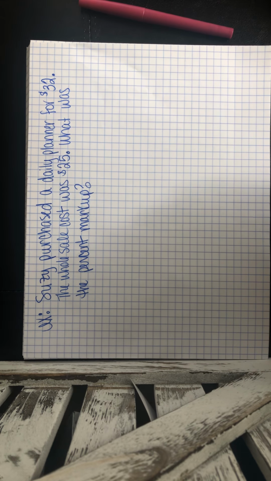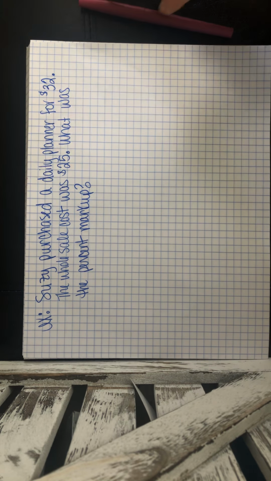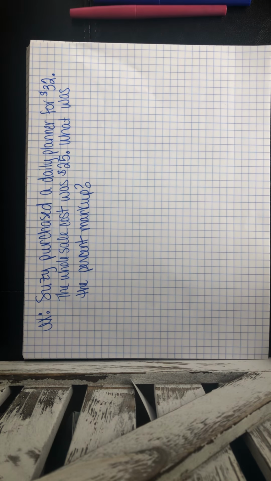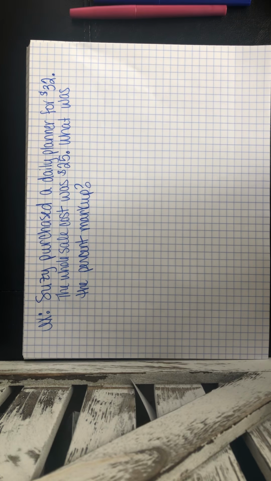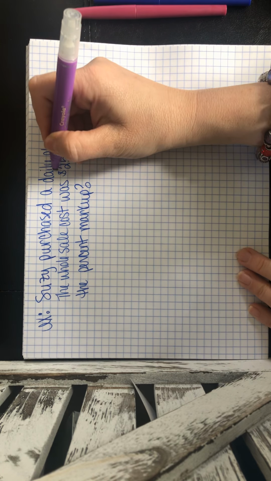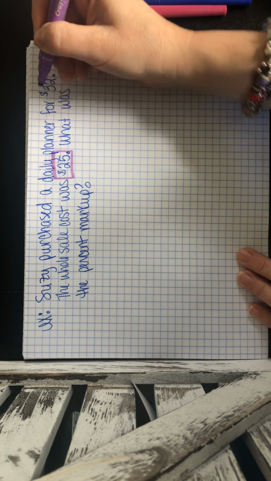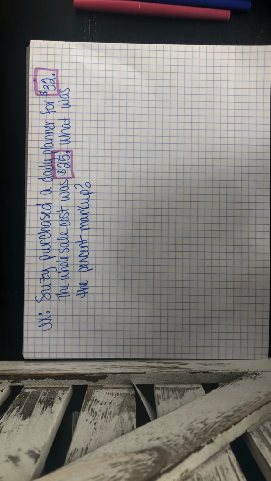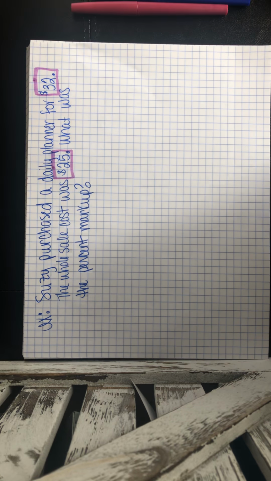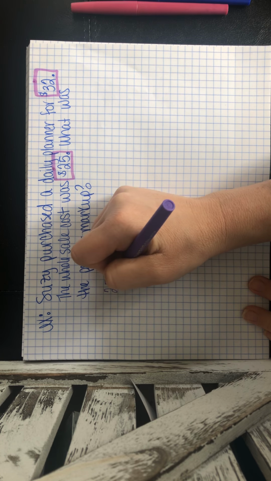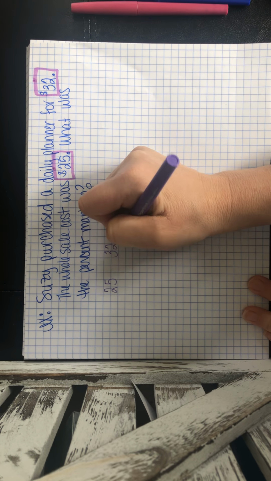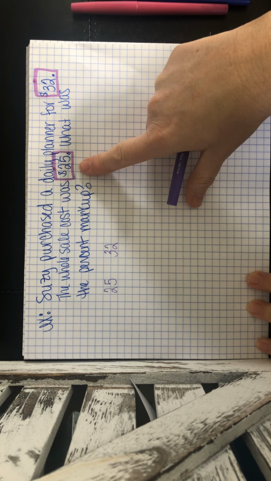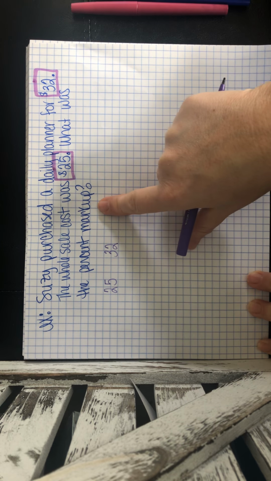All right, so the first thing we want to identify is our beginning amount and our ending amount. If we take a look at this, we have 25 and we have 32. If I read my problem, it says, what was the percent markup?